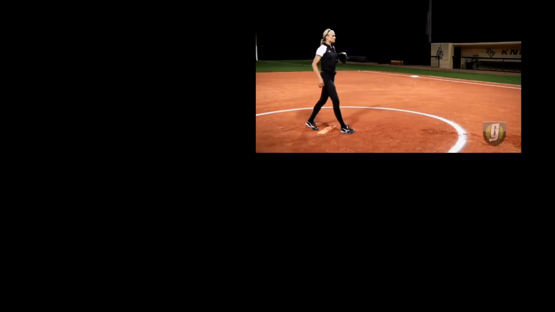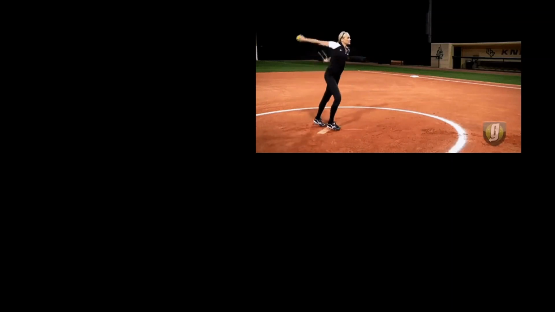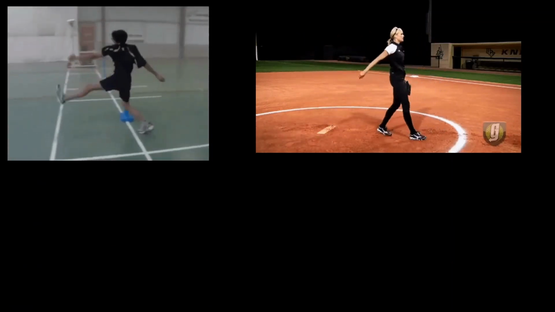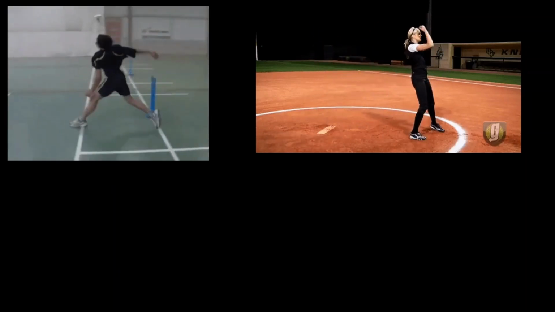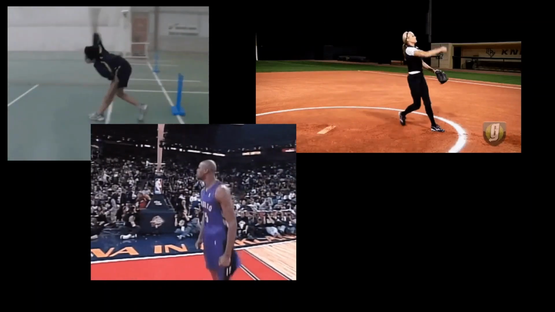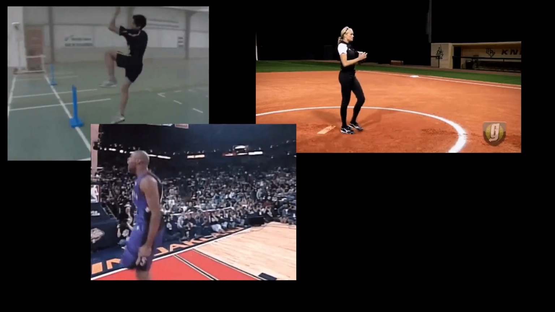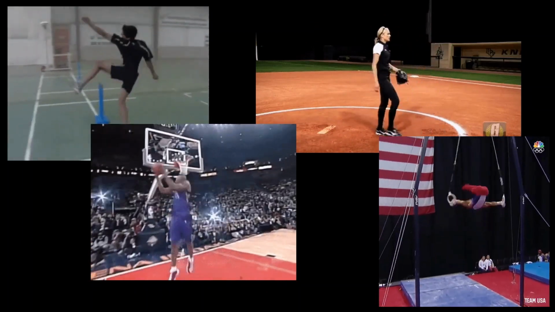Okay, observe these actions, and what do they share in common? I think it's going to be pretty obvious based on the title of the talk, but here we have a softball pitcher. Here it looks like we've got a cricket bowler. And if we look down here, we've got a basketball player slamming it down behind the back. And then we've got a gymnast flipping around on the rings.